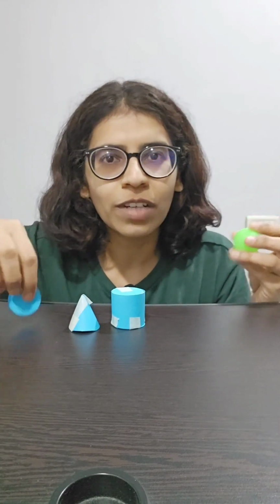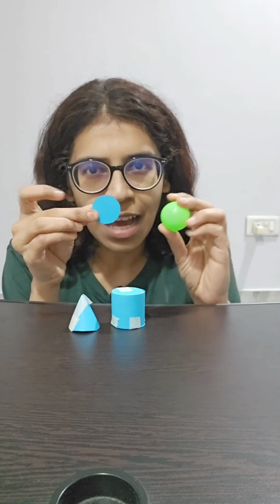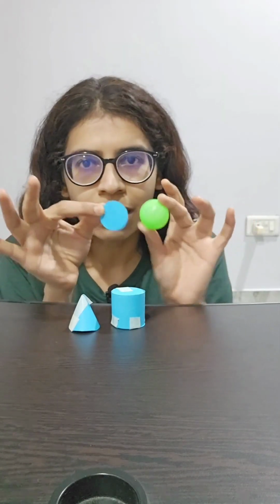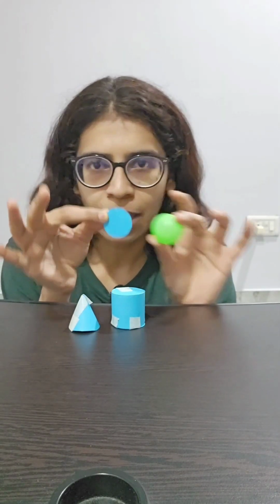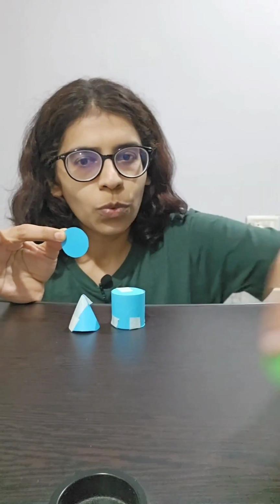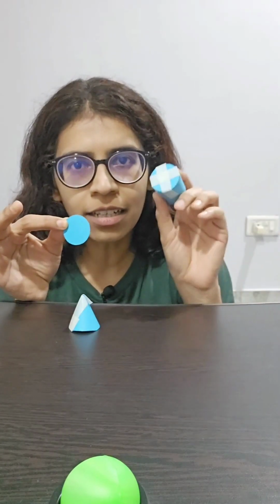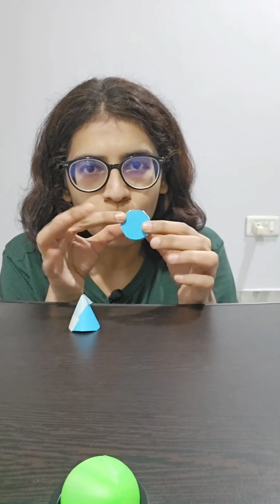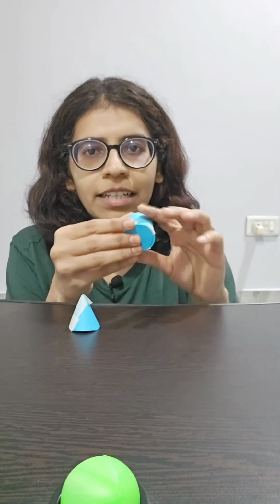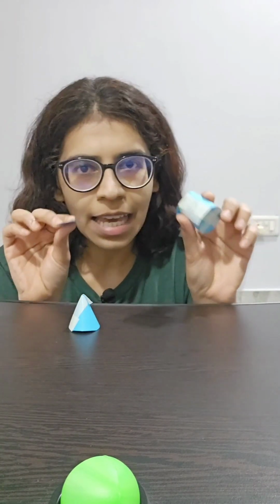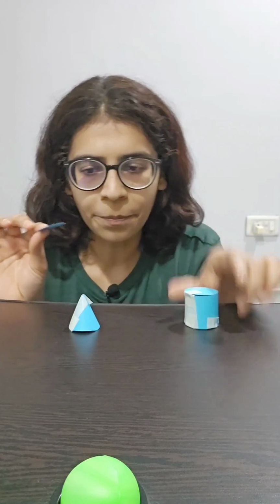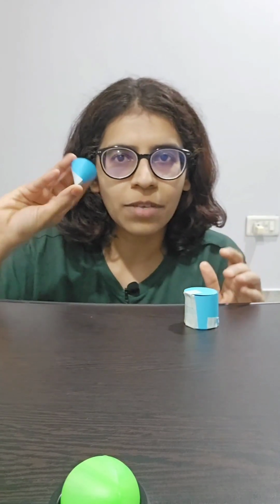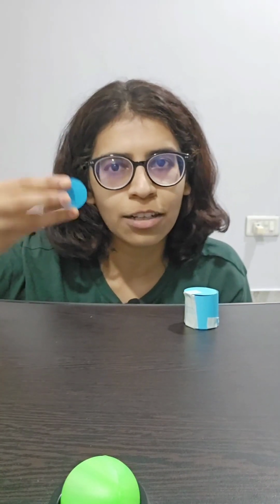Okay, now there are some dimensions to keep in mind. Over here we know this circle has same radius as that of the sphere. So circle and the sphere have same radius. Now this cylinder and this circle also have same radius. So radius of the cylinder is same as that of this circle. Same way, this cone also has the same radius as that of this circle.